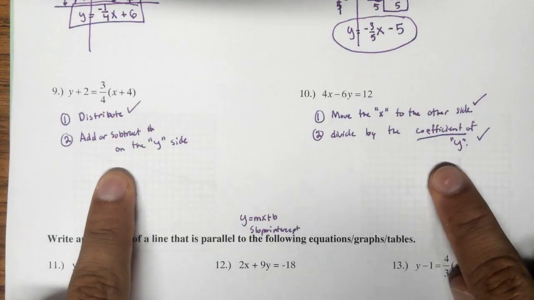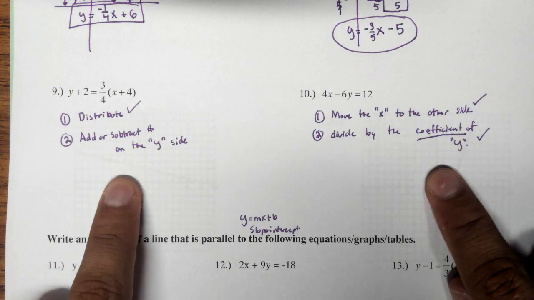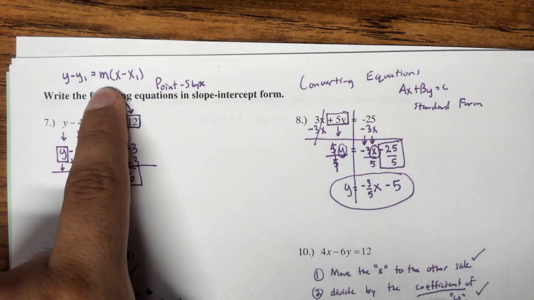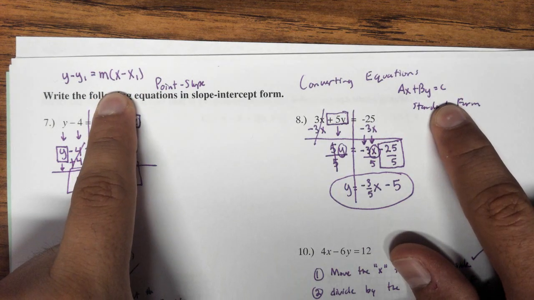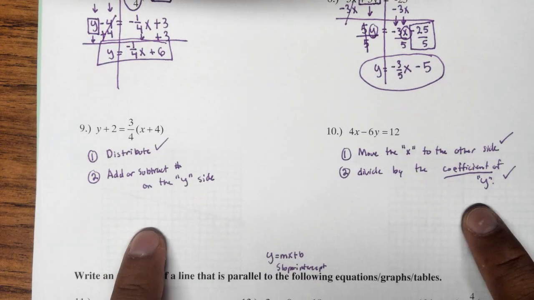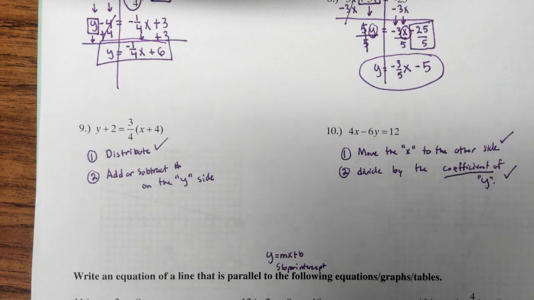Again, same exact 2 steps every time, depending on what it looks like, depending on if you have it in point slope form or in standard form. Again, it's really, really important that you're able to realize that, and then if you remember your 2 steps, these should be no problem.